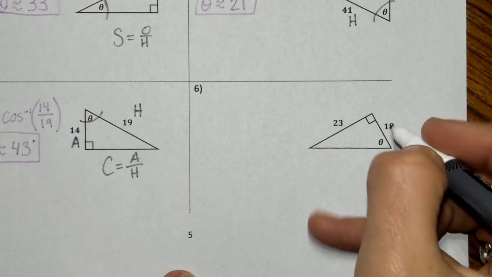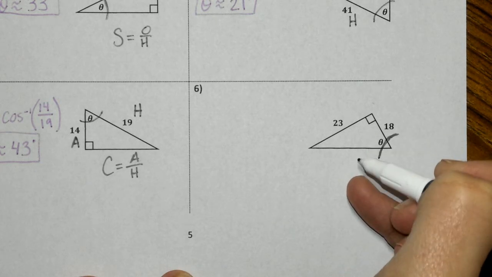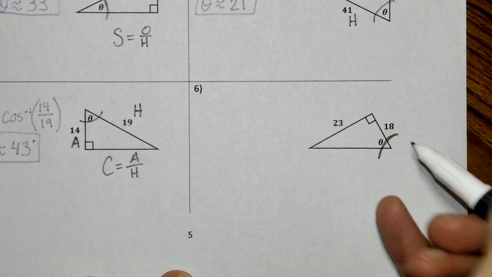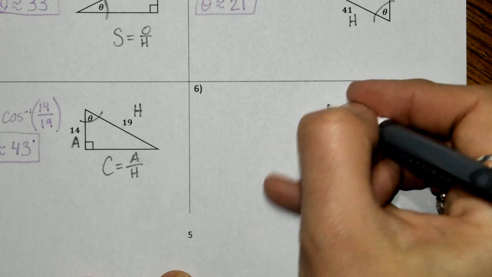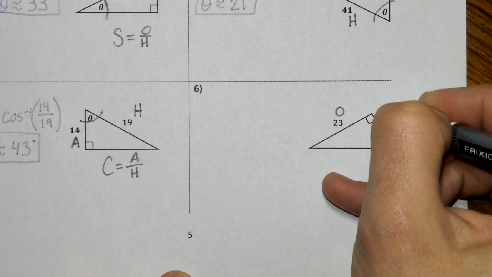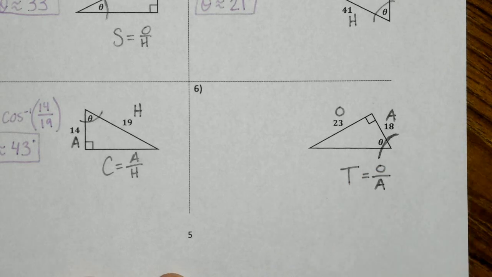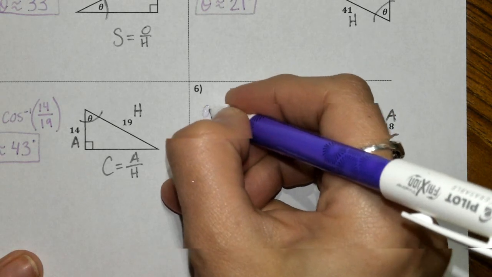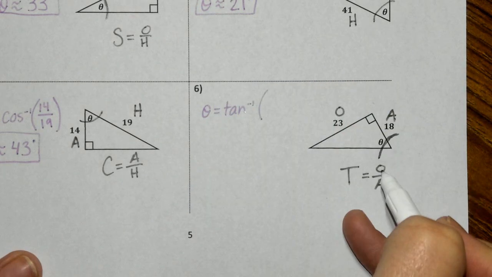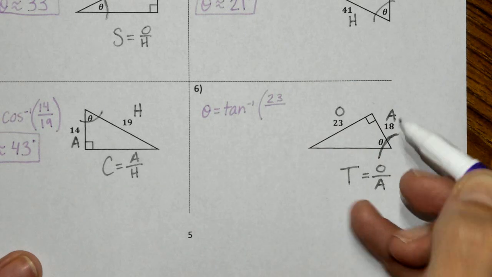All right, last one. Here's our angle of perspective, theta. Crossing the right angle, we are not using the hypotenuse now. Automatically using tangent. Staying at theta, opposite side, the 23. And right next to it, adjacent, 18 is A. So O and A is TOA, tangent. So we'll jump straight into theta is equal to the inverse tangent of opposite, 23. Make sure you're putting the correct numbers in the correct places. Over adjacent. That's why I suggest labeling them.